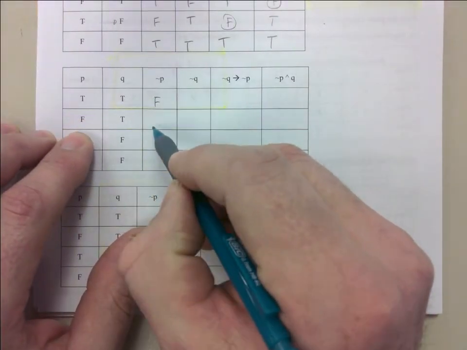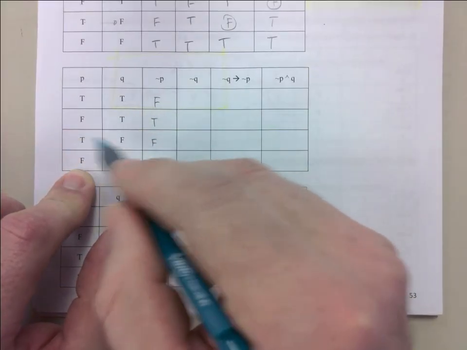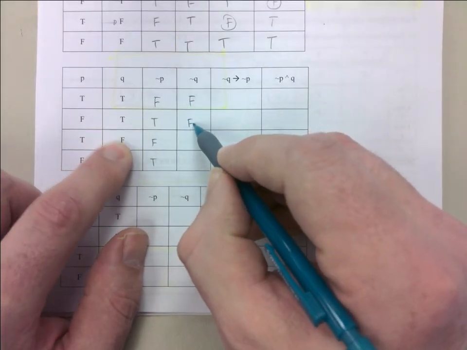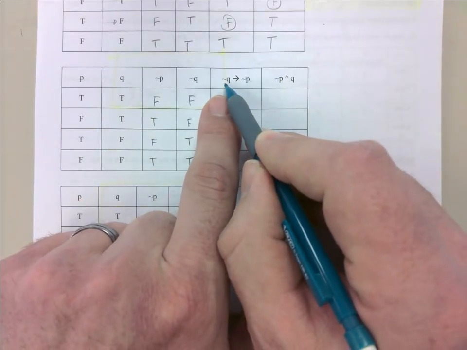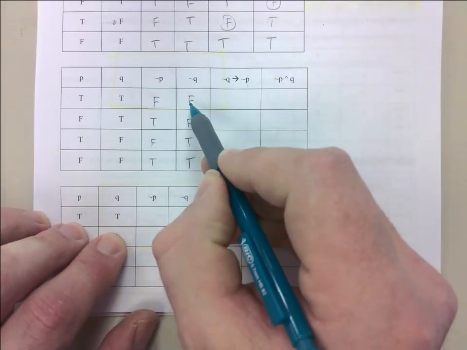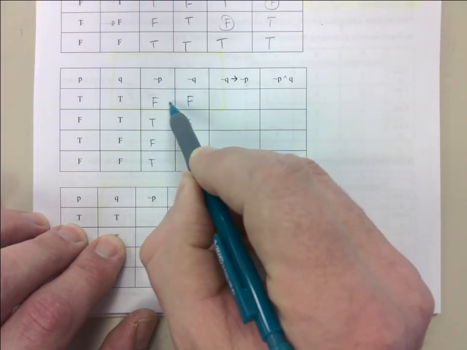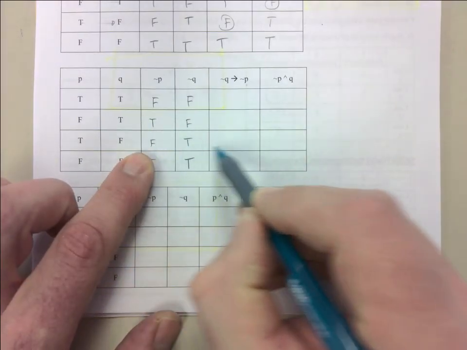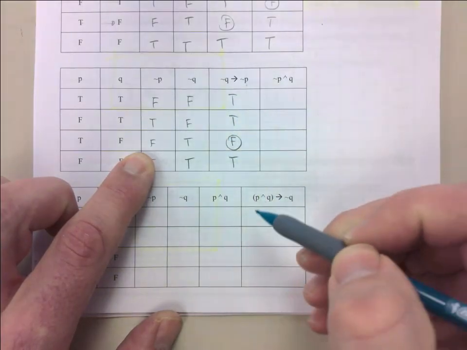Again, I'm going to negate. I'm going to mix these up, guys, so don't think it's always going to be the same pattern. False, false, true, true. Okay, now I'm going from what? Not Q to not P. Guess what? Not Q to not P. This is not Q, this is not P. So you're going to find where it goes from true to false. That's this one. So everything else is true.